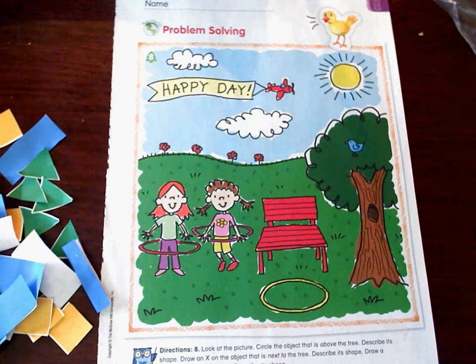Good job. Next, put an X on the object that is next to the tree. There is an object next to the tree, and I want you to put an X on that object. Go ahead and describe its shape. Good job, boys and girls. Now, I want you to draw a wagon in front of the girls. A wagon in front of the girls.